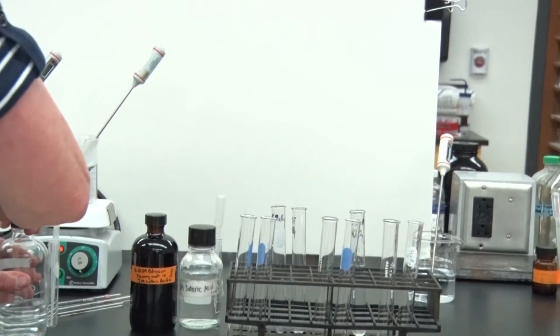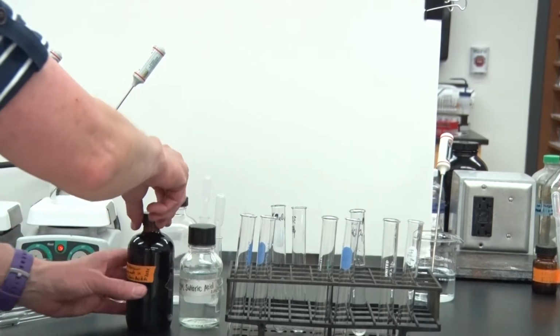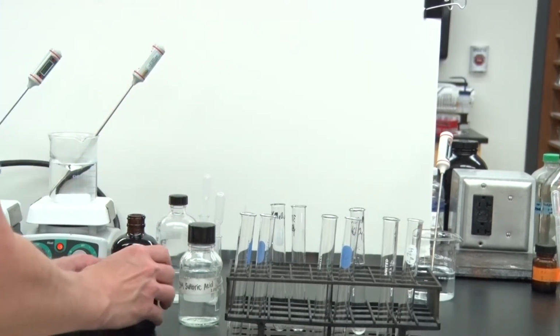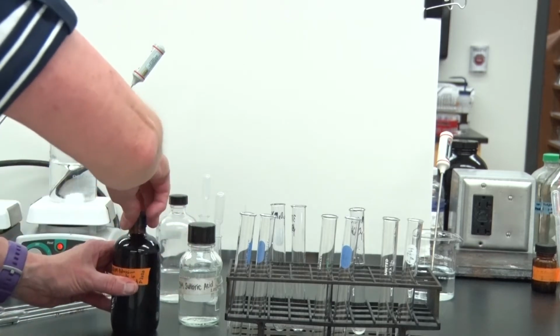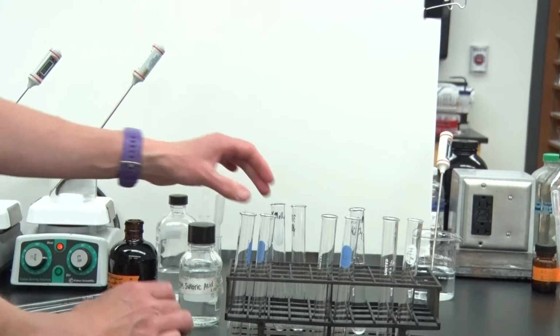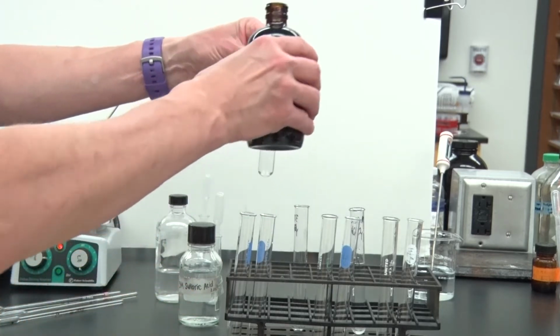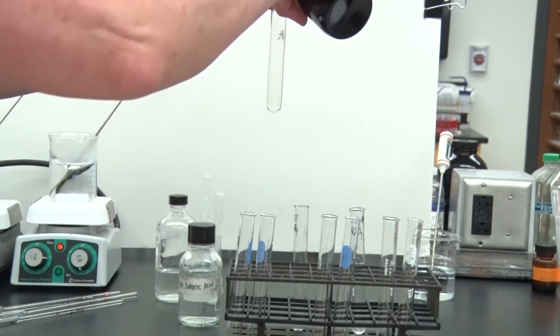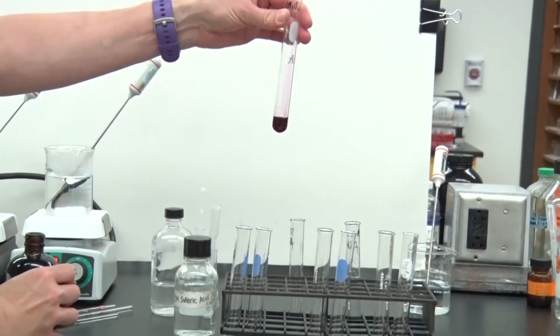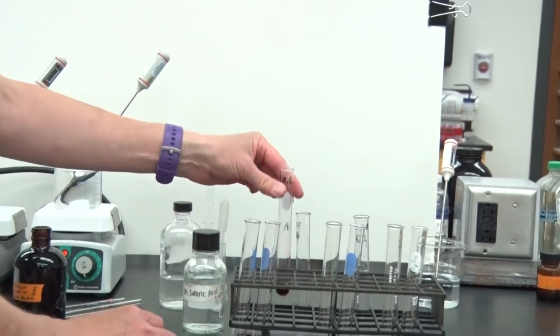I need about 3 mils of potassium permanganate. I'm actually going to, oh, this looks like a brand new one. So this is potassium permanganate, and you're going to see that it's this pretty purple solution. Okay, that's about 5 mils right there.